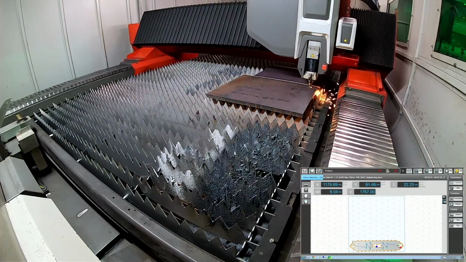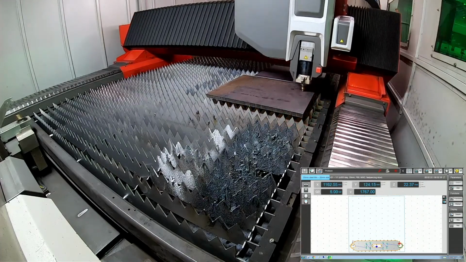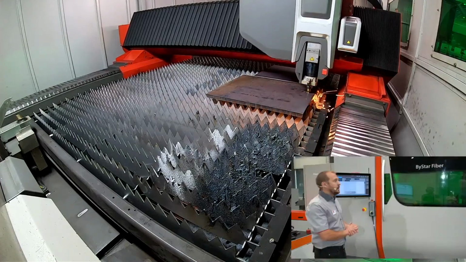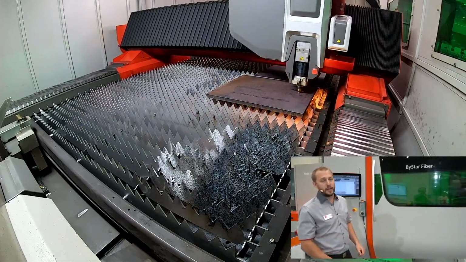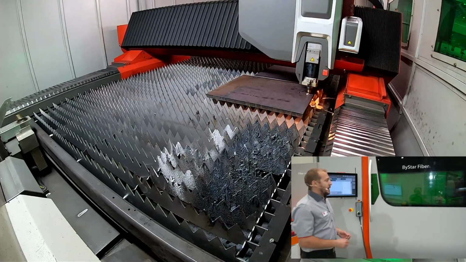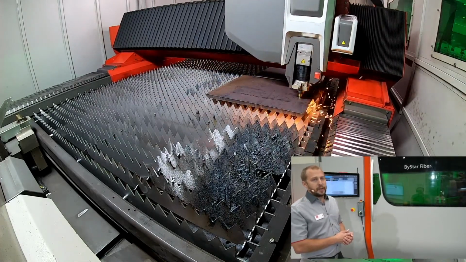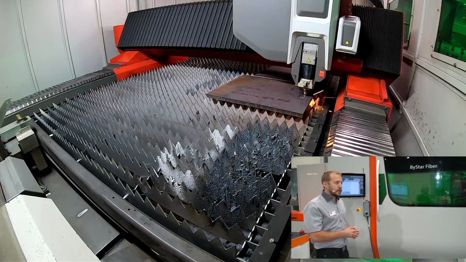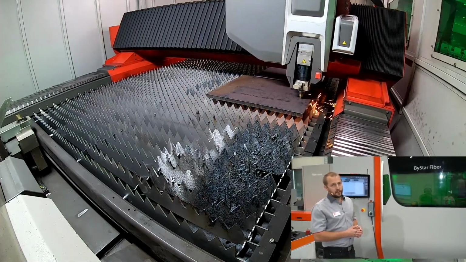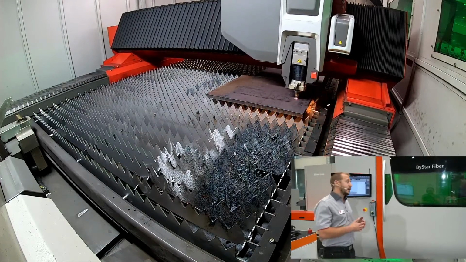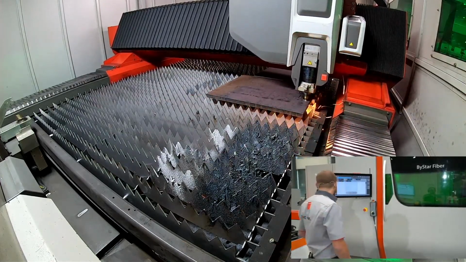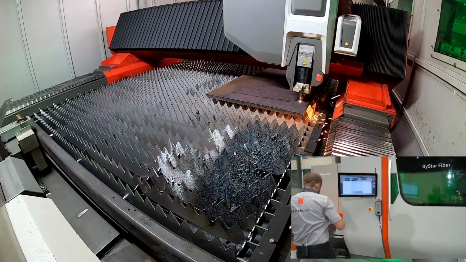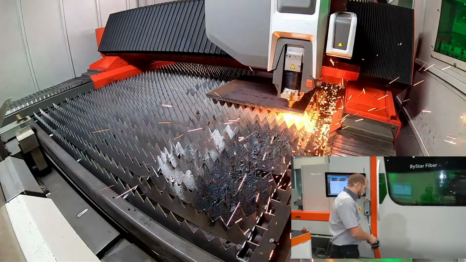As you can see, the piercing is like 0. It's not actually really 0, it's 0.3 seconds. But that's incredibly fast for 20 millimeter mild steel. And we have here a maximum cutting speed of 2.3 meters. A standard oxygen cutting would be about 1 meter. So it's a lot faster. Now I'm very curious to see how that part looks when we take it out.